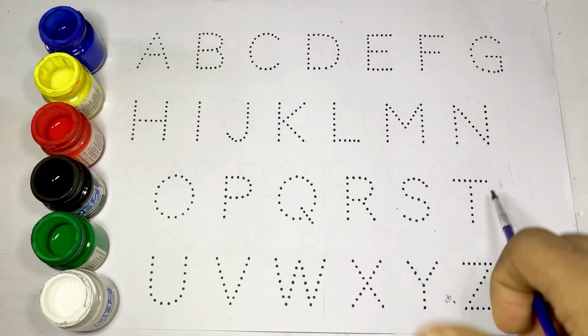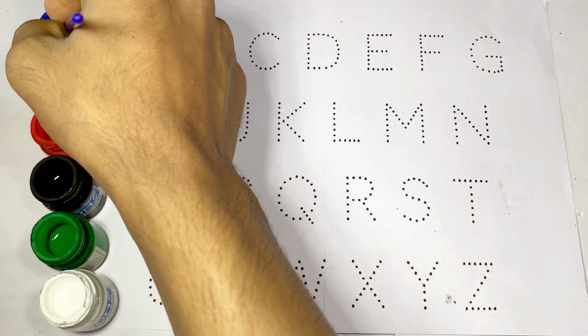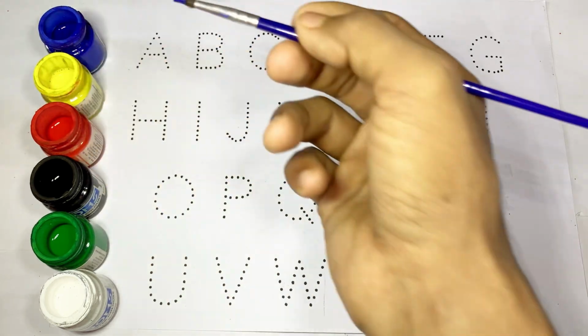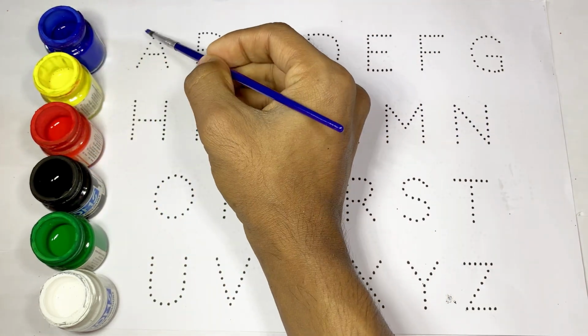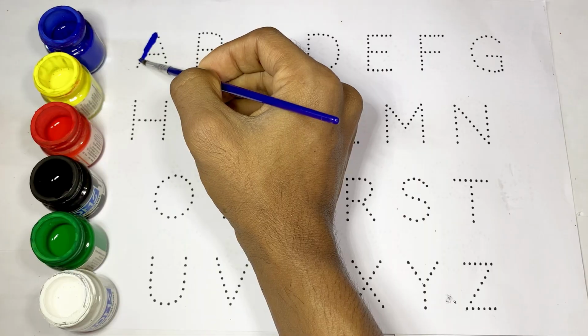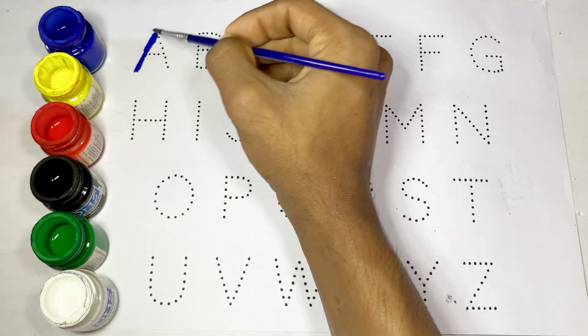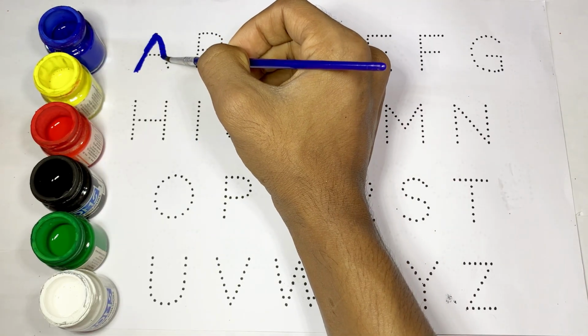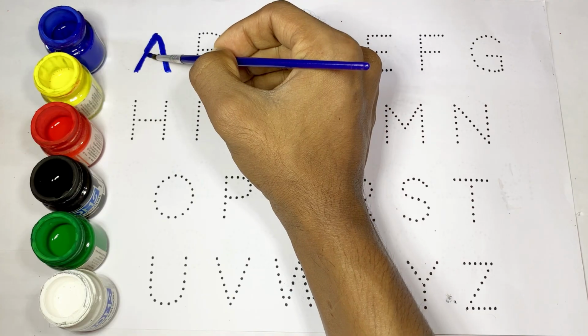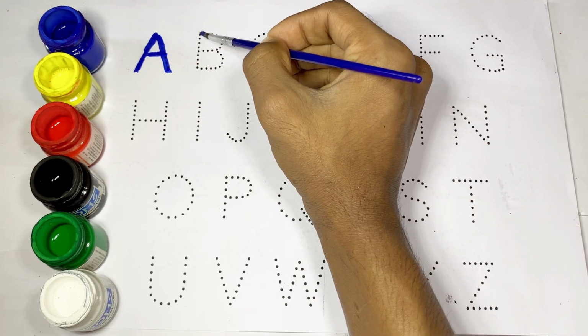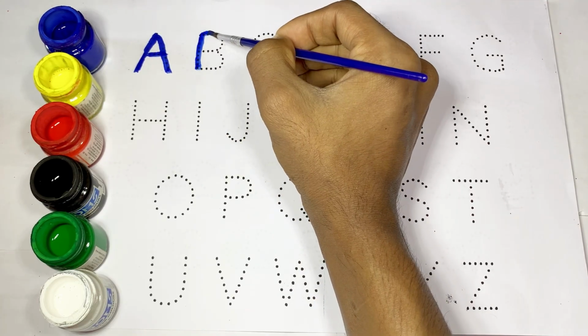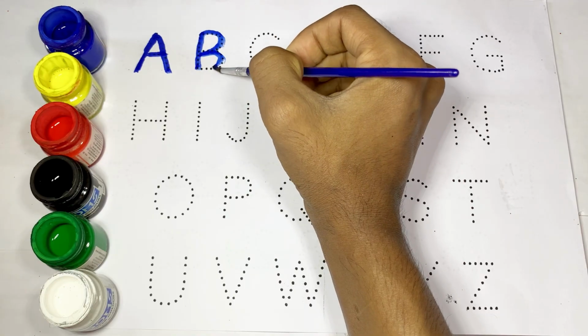Kids, now I draw alphabets, and first we draw A in blue color. A for apple, A for aeroplane, B for ball, B for bat.